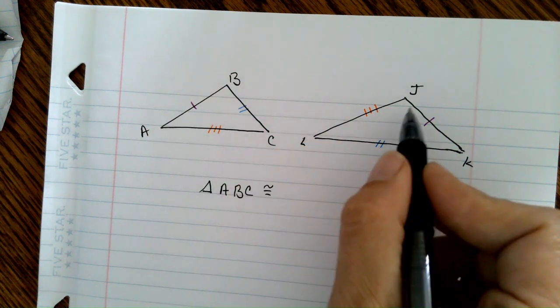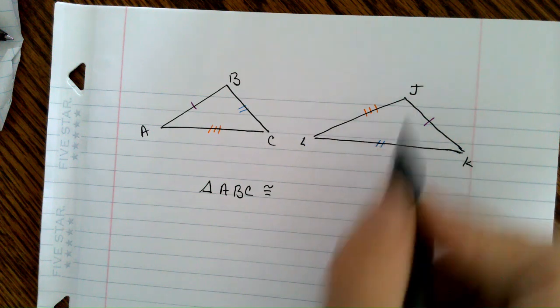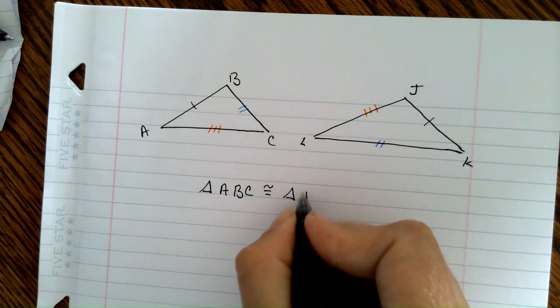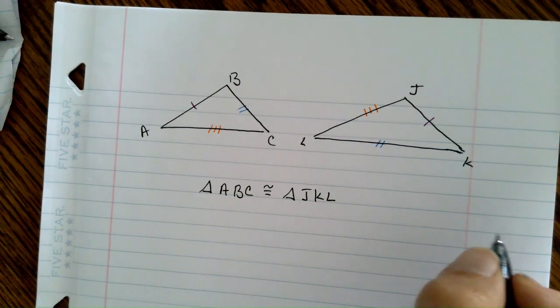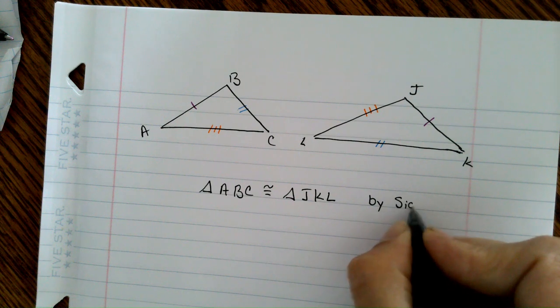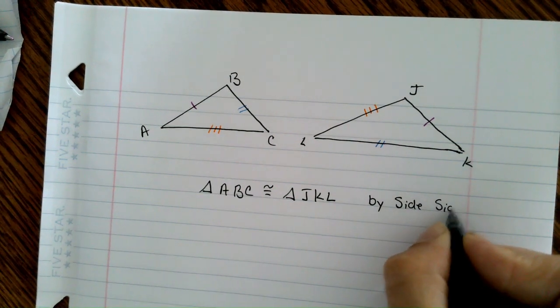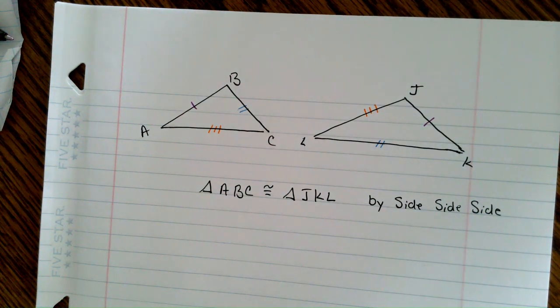So between the one line, I either have to start with J or K, but my next one is going to be the two lines, so I'm going to start with J. Triangle JKL. They're not always going to be alphabetical, okay? But in this case, it's by side, side, side.